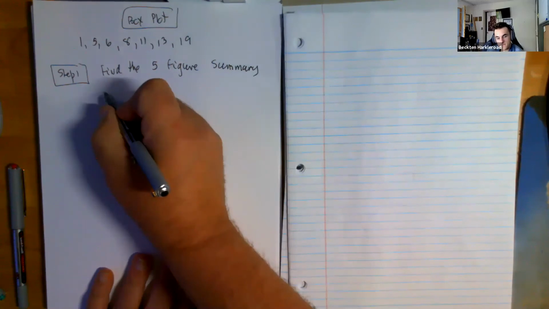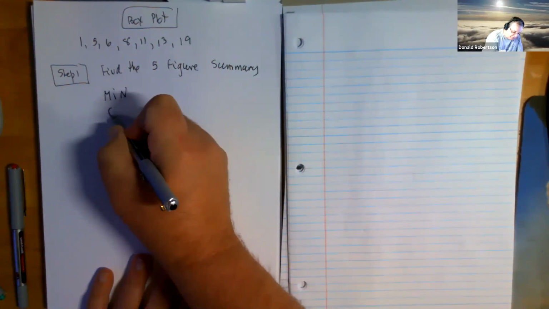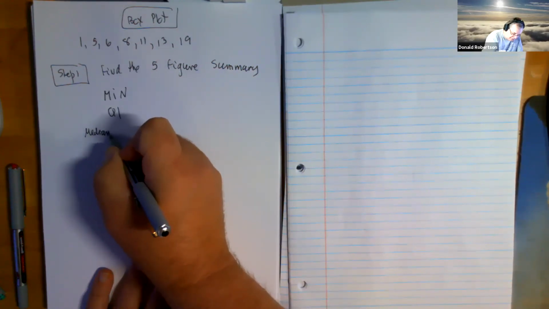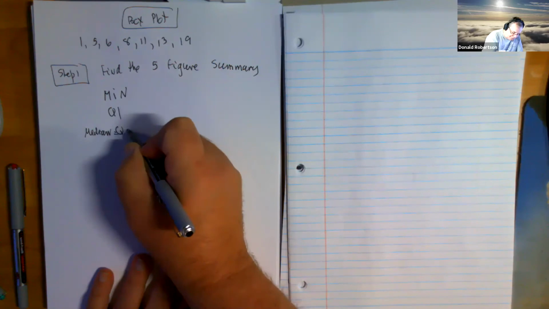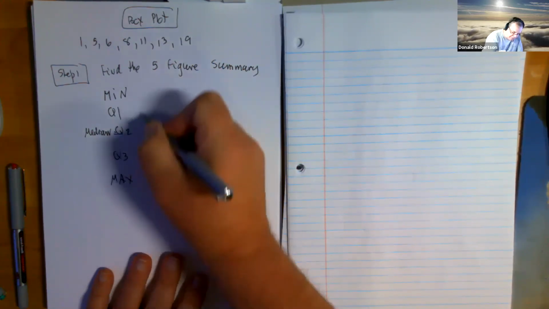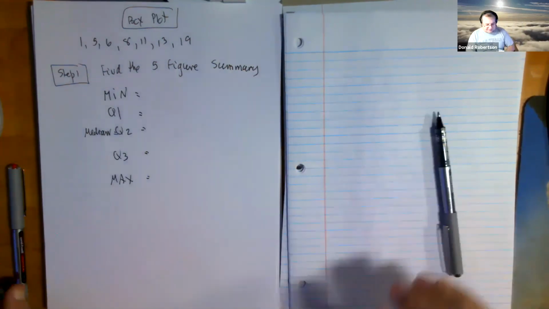So the 5-figure summary is the minimum, Q1, the median, which is called Q2, Q3, and the maximum. So we're going to find the 5-figure summary.